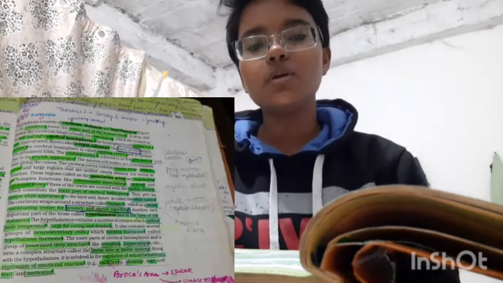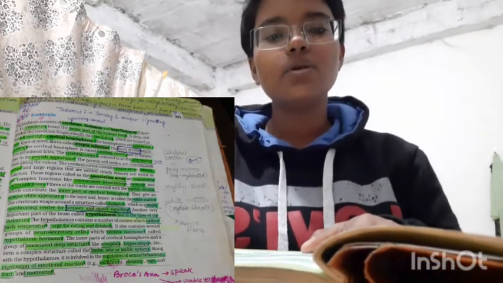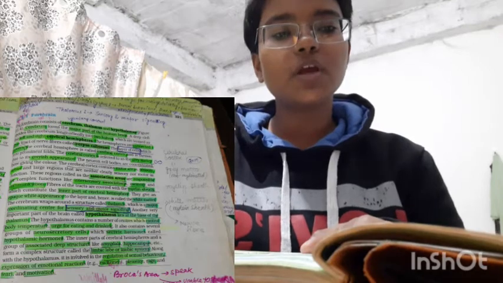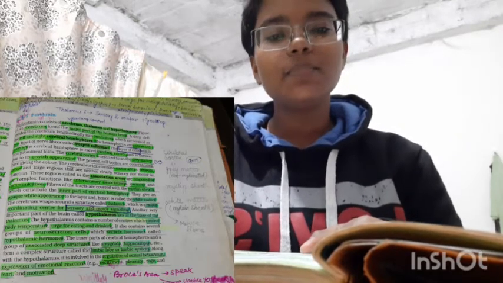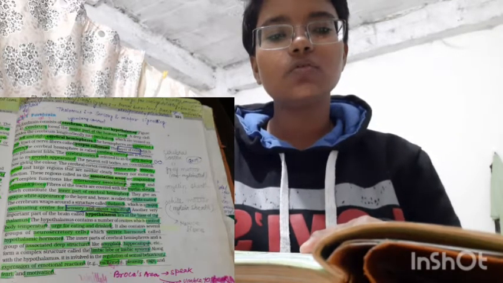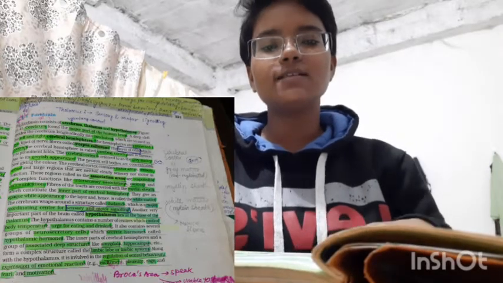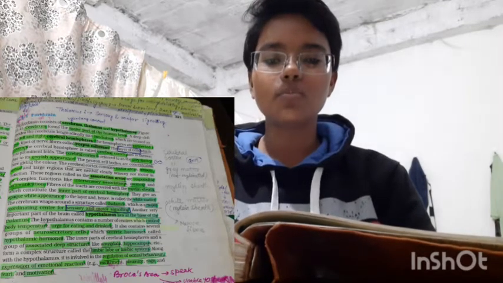Forebrain. The forebrain consists of cerebrum, thalamus, and hypothalamus. Cerebrum forms the major part of the human brain. A deep cleft divides the cerebrum longitudinally into two halves, which are termed the left and right cerebral hemispheres. The hemispheres are connected by a tract of nerve fibers called corpus callosum.